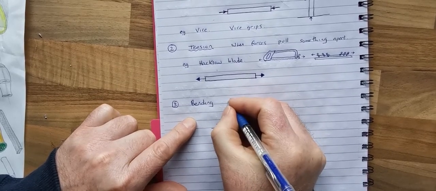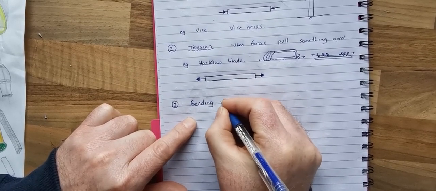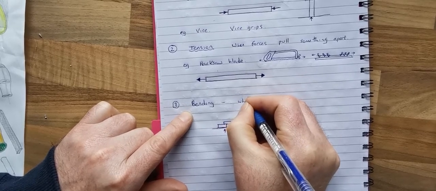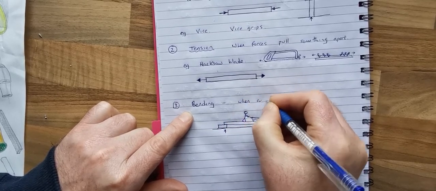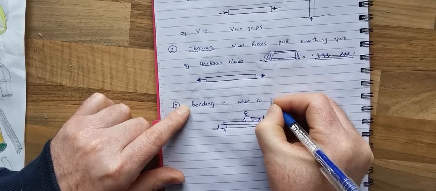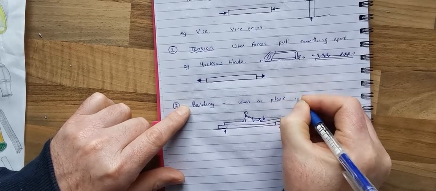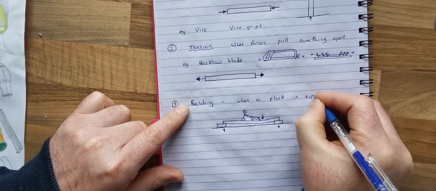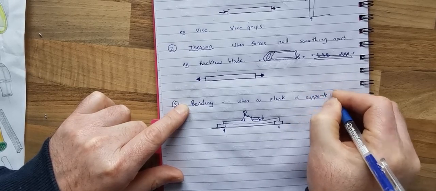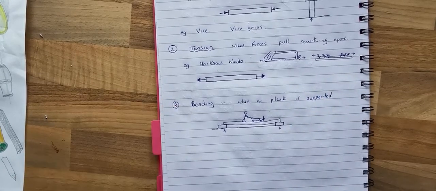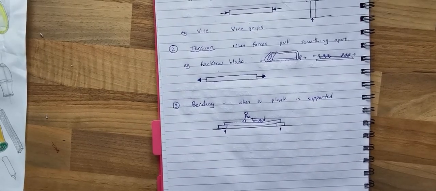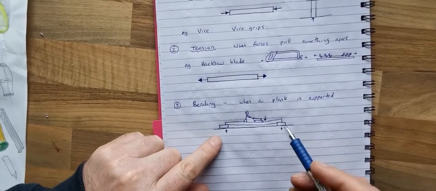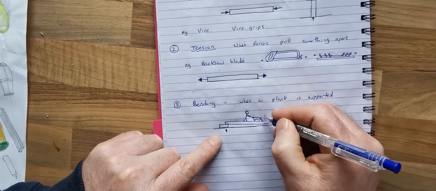Okay, so bending is when a plank is supported at both ends and then being pushed down in the middle.